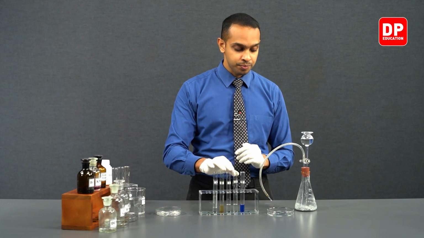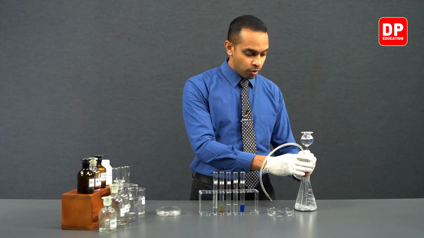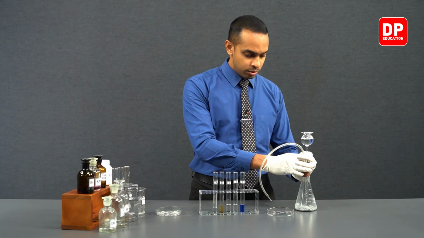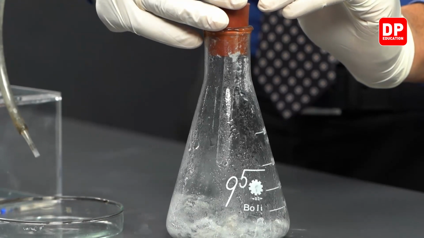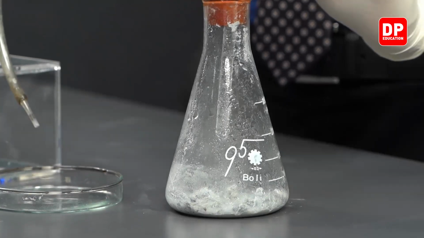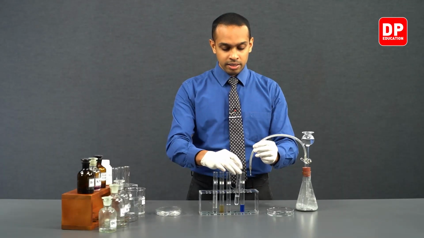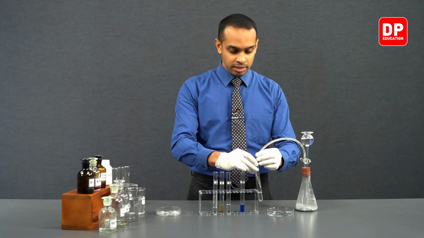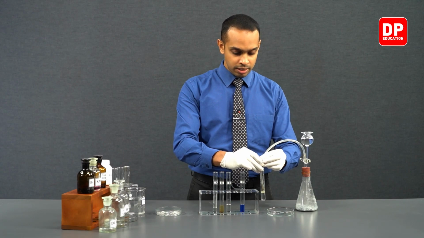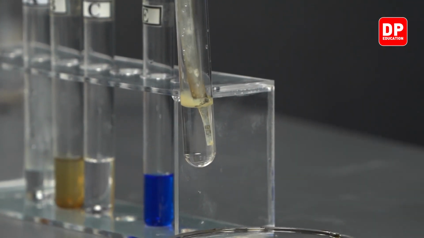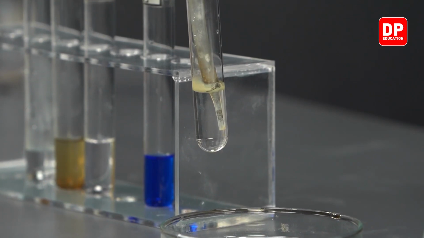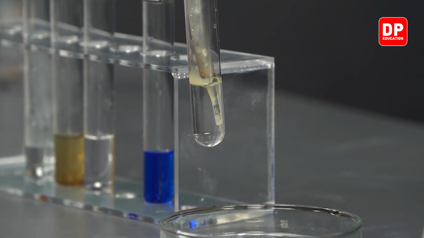So let's add a little bit of water to the calcium carbide that we have here. And as acetylene gas is produced, let's introduce that into our ammoniacal silver nitrate.